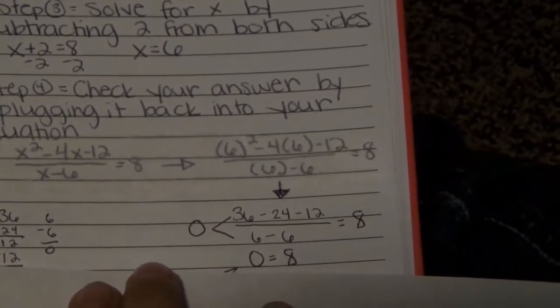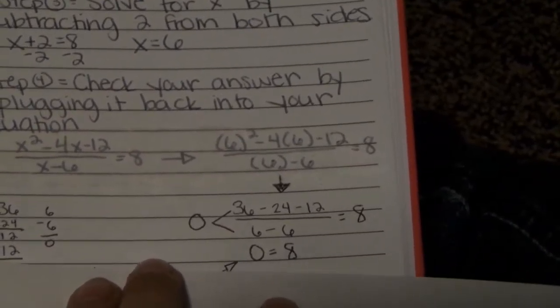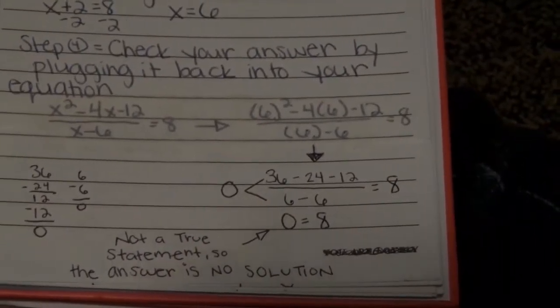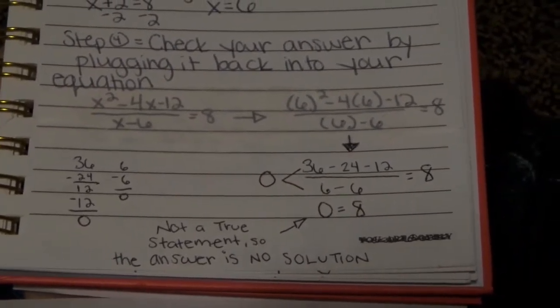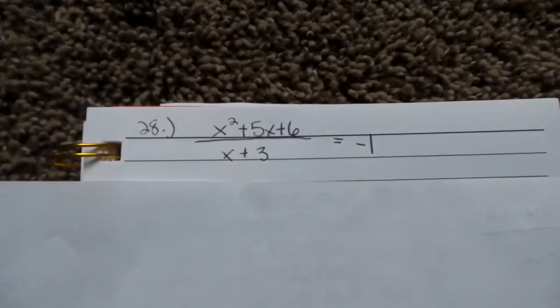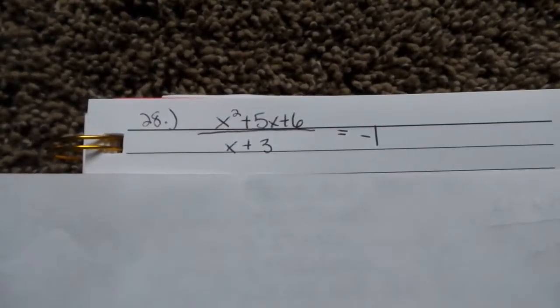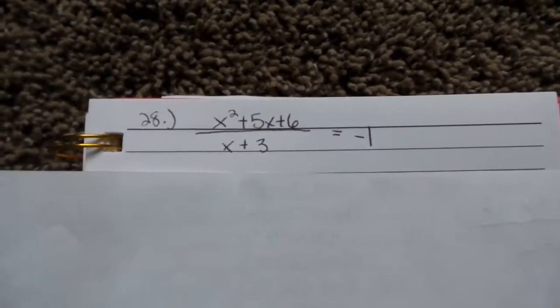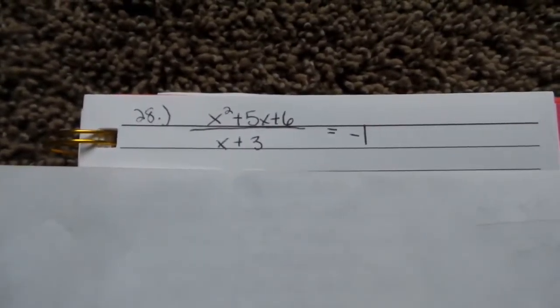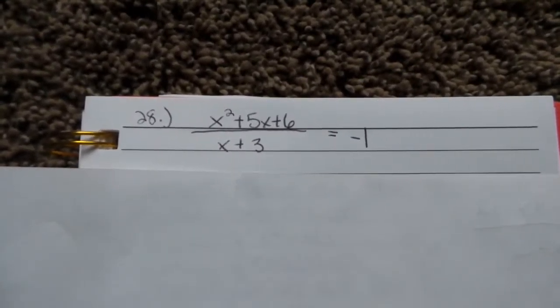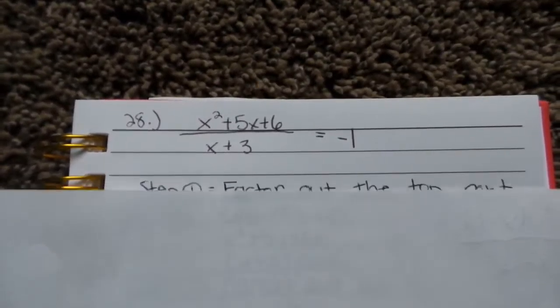Therefore, you end up with 0 equals 8. That is not a true statement, so therefore, the answer is no solution. Another example of simplifying rational expressions is number 28 on the final review sheet. It's x squared plus 5x plus 6 over x plus 3 equals negative 1.